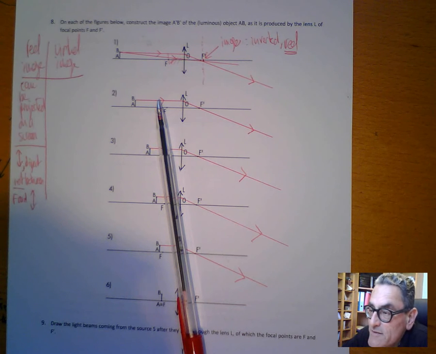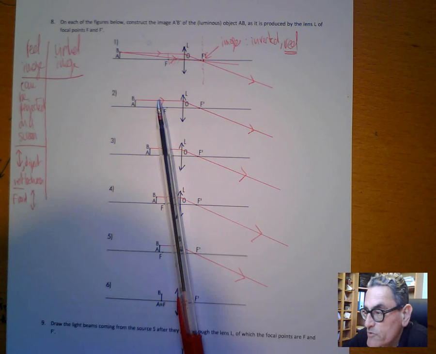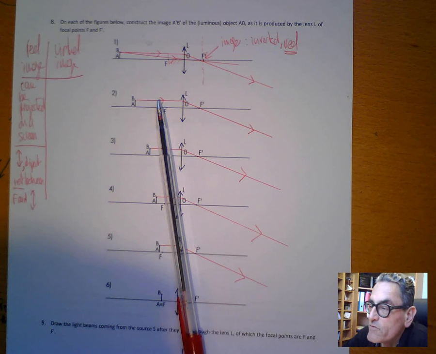Okay? So this corresponds to what I told you. You can have a virtual image if your object is between the focal point and the lens for a converging lens, and you will have a virtual image if your lens is divergent. Okay? Try to remember this behavior, and you can come back to that whenever you want. Okay?